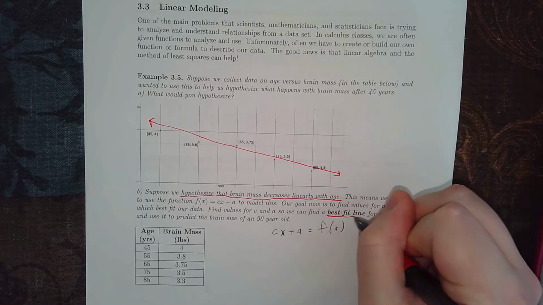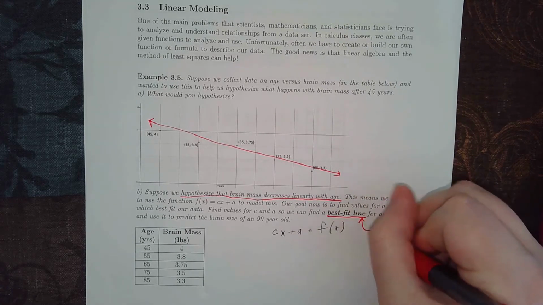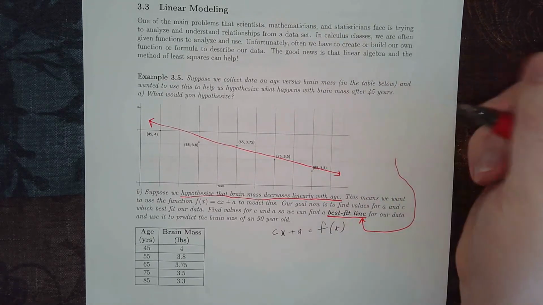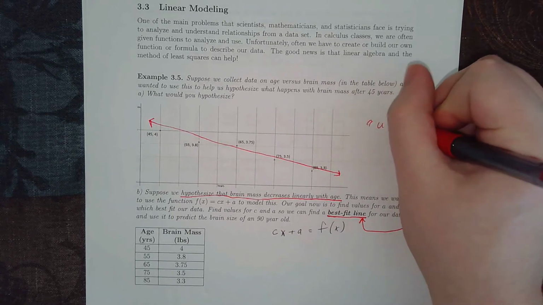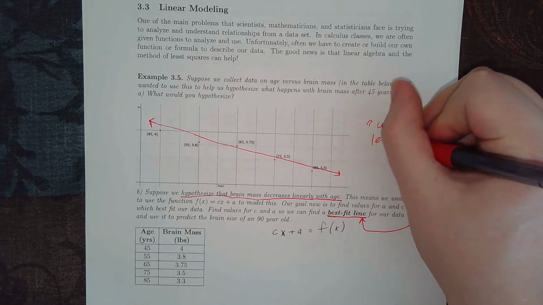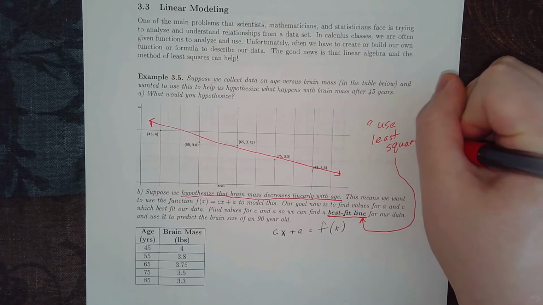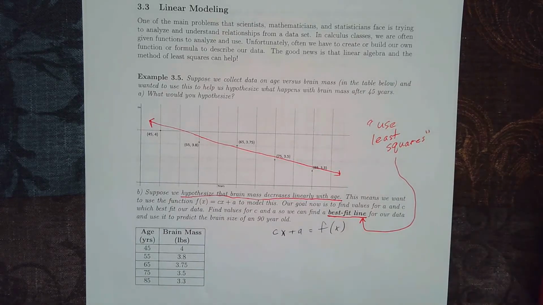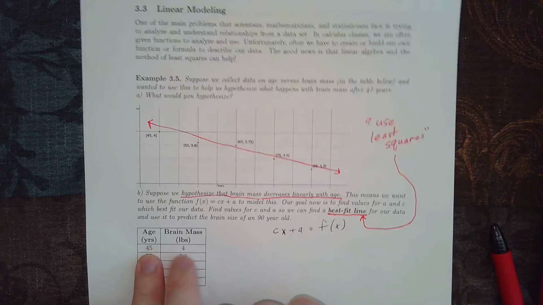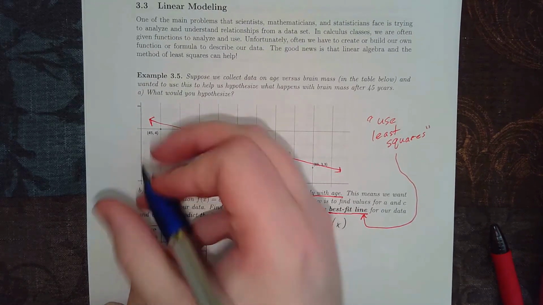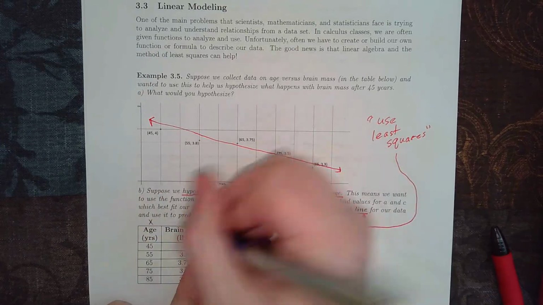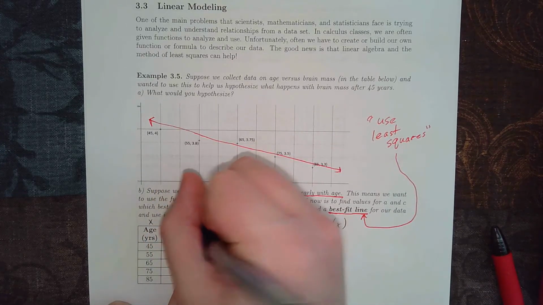So when we say best fit line, what you should read is use least squares. So least squares is what we use to try to find a best fit or an approximation. And so when we're looking here at this table, our age is going to be our x, and our brain mass is going to be our f of x.